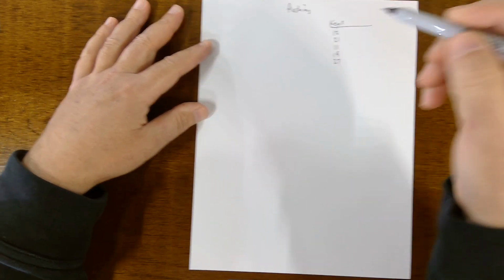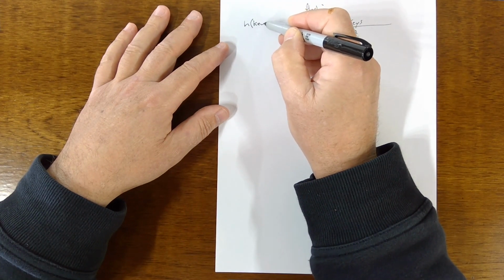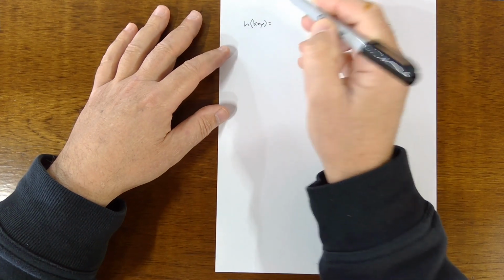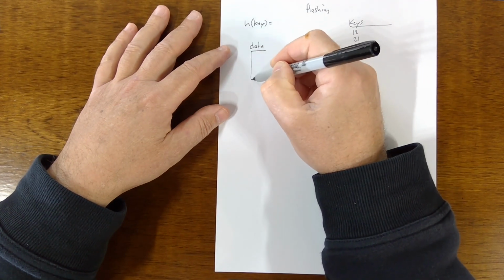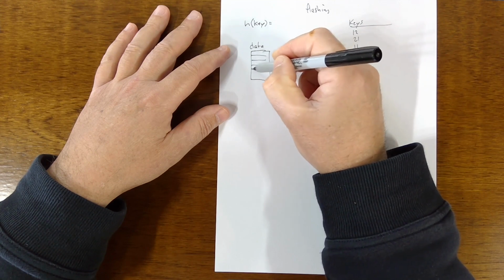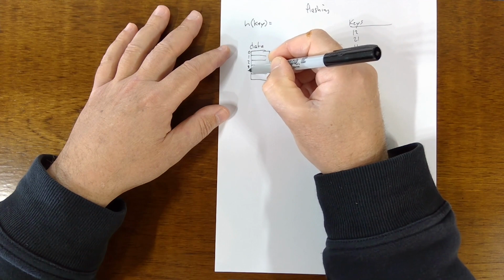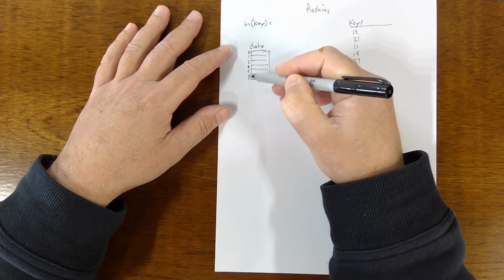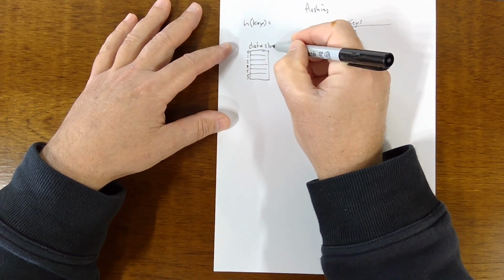So we could generate a hash algorithm. We could say h of key is, let's just say this depends on the data store. So let's say we wanted to store this into a 6-element array. The index would be 0 through 5 in a 6-element array. So this is our data store that we want to use.